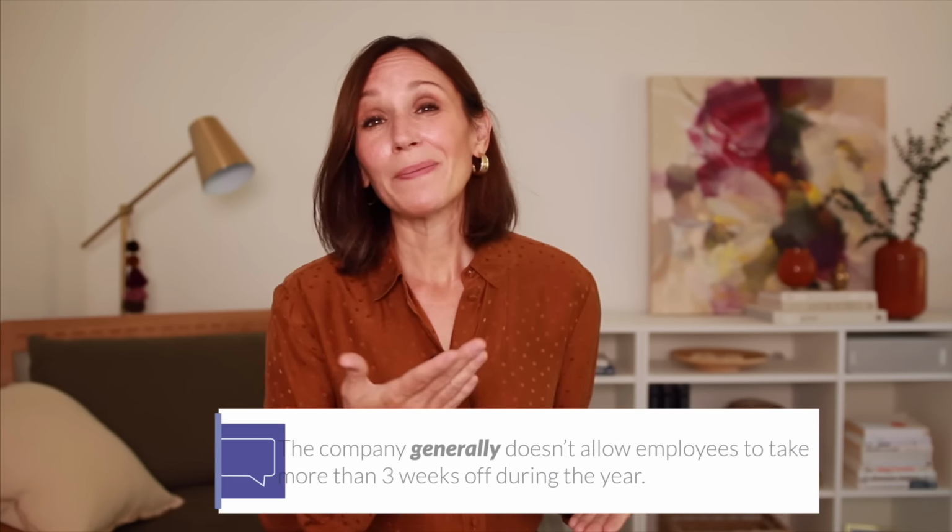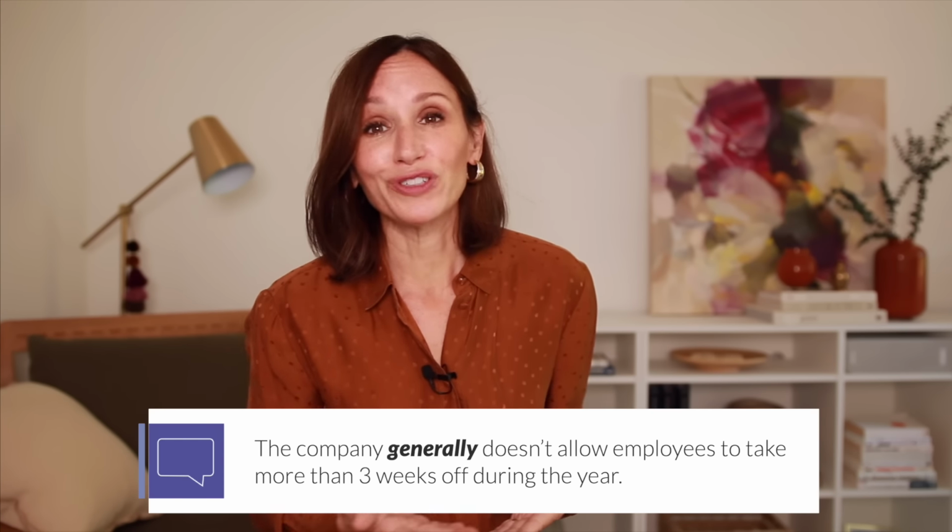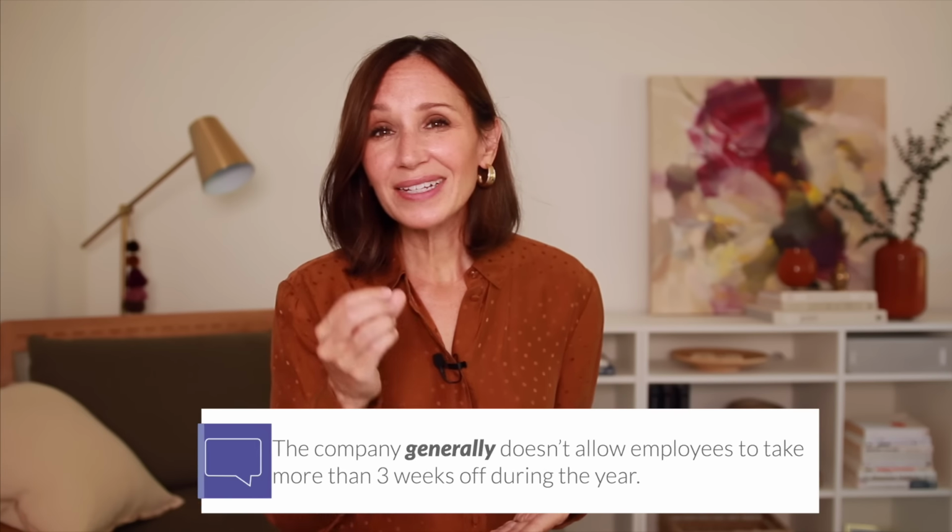This is used to indicate that you view something as common or typical. For example, the company generally doesn't allow employees to take more than 3 weeks off during the year. I highlighted that this category of adverbs is focused on indicating your attitude or emotional response. And with the word generally, it's almost indicating a lack of emotional response. You don't really have a strong feeling toward this issue. Instead, you're indicating that you view this as something common or normal from your point of view.